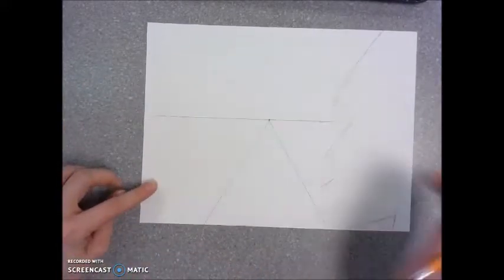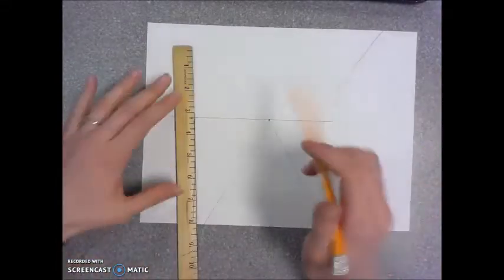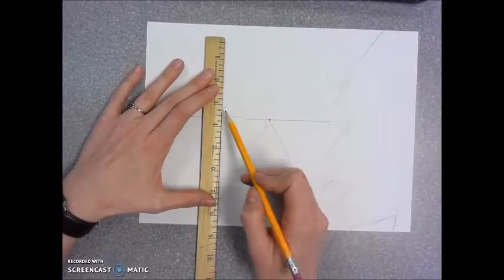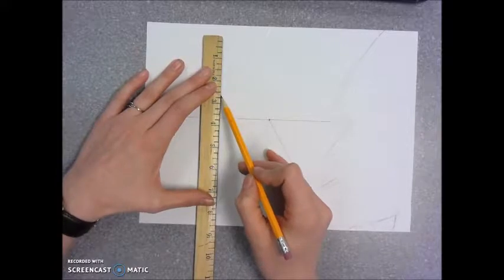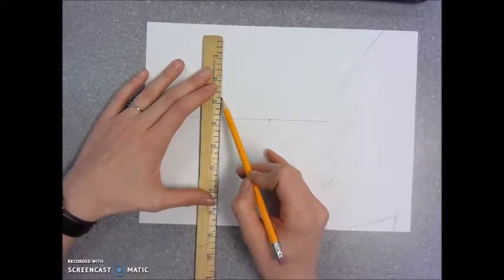Maybe over here I want to have a building, and my building has straight lines, so I'm going to use a ruler, and it should go up past the horizon line. Everything in the foreground should go up above the horizon line.